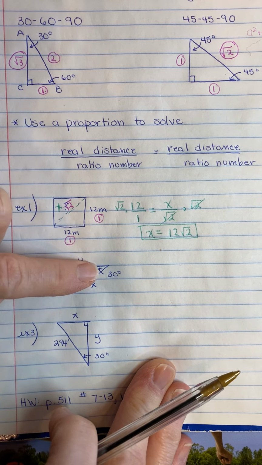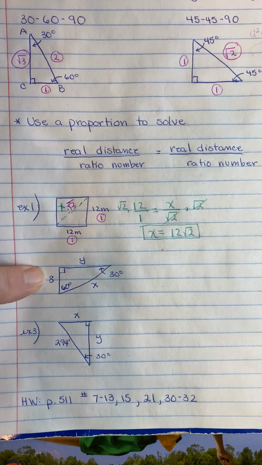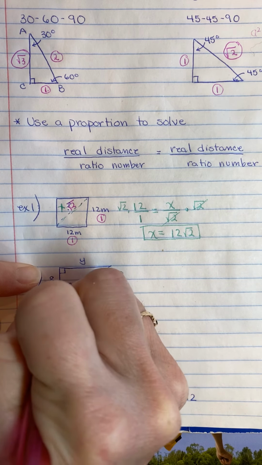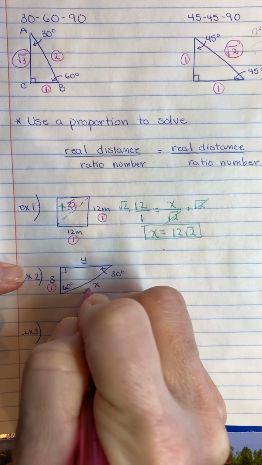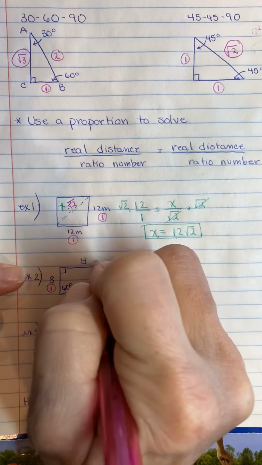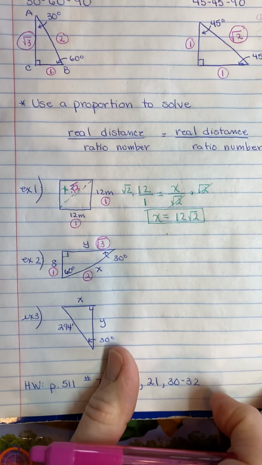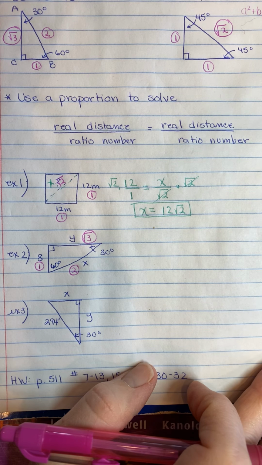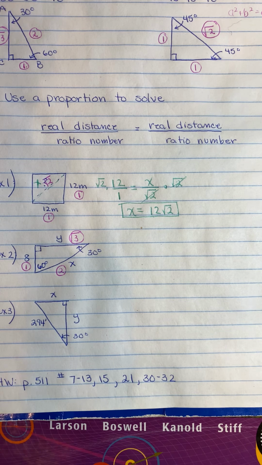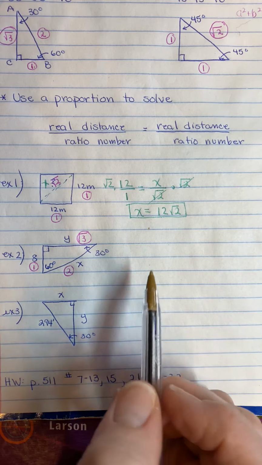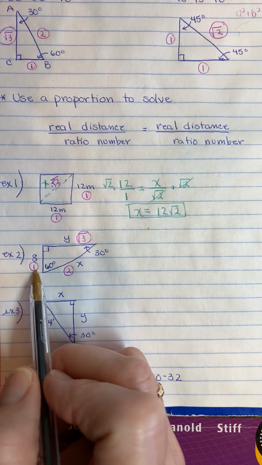Let's go down here. The side opposite the 30 is half the hypotenuse: 1, 2, and the square root of 3. Now we can solve for either x or y. I'm going to use blue because I don't know if you can see that green very well. All right, remember it's a real number over ratio number. So let's start with a pair that we do know.